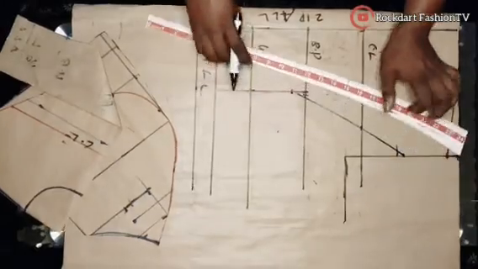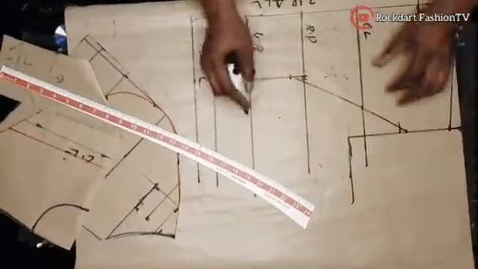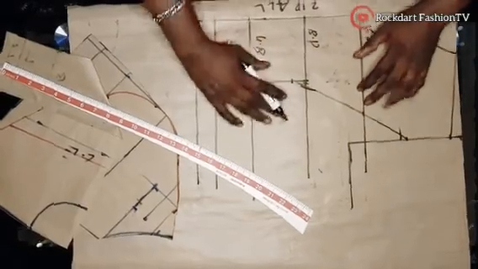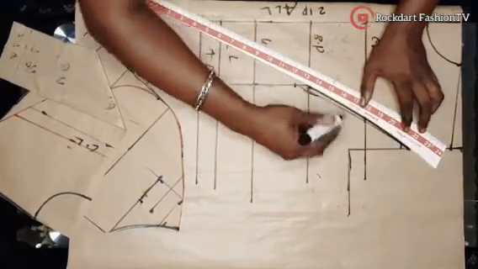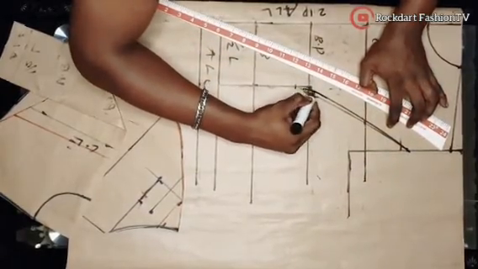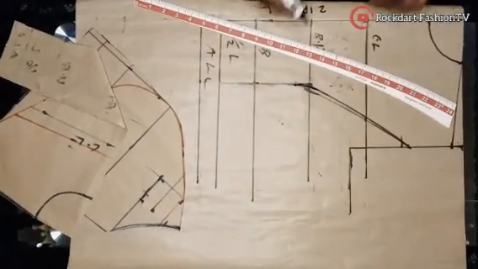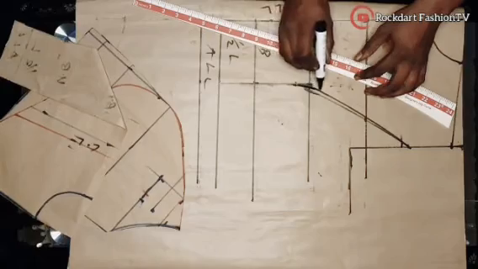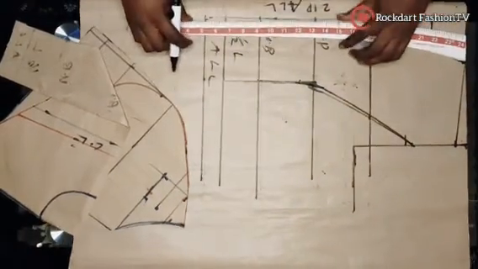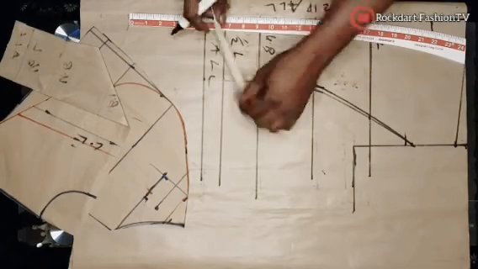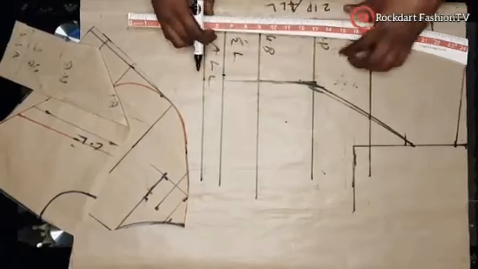So you can do it this way. Just blend it. This place, half inch.